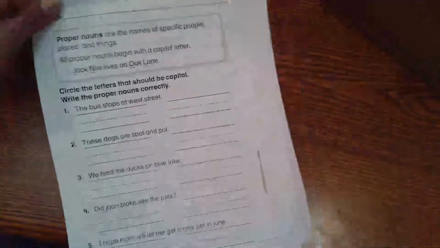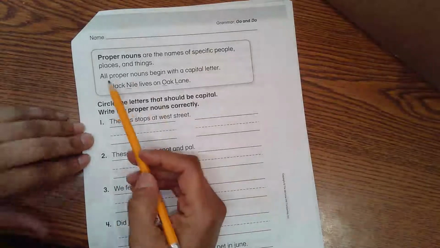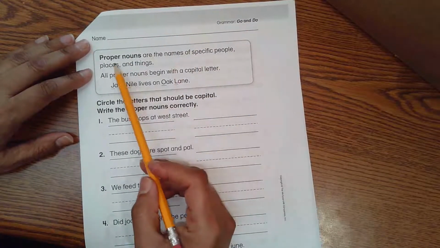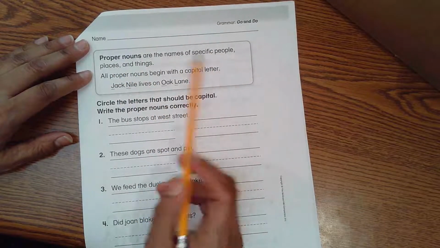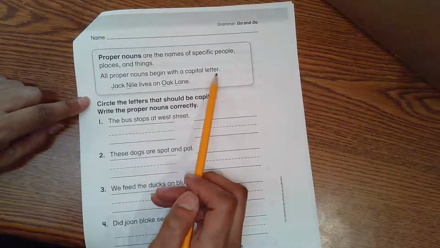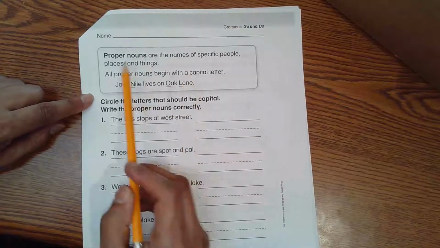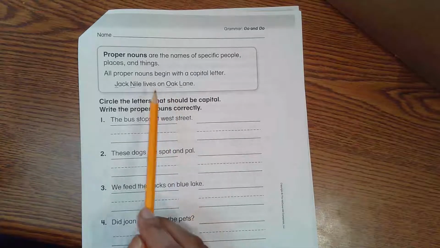Let's turn the page and go to page 88. All right. We said was go and do. Proper nouns are the names of specific people, places, and things. All proper nouns begin with a capital letter. Jack Nile lives on Oak Lane. So, proper noun is a specific name for people, for places, or for things.